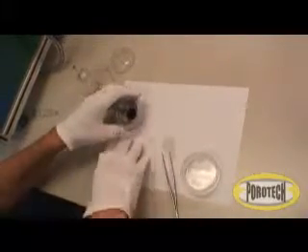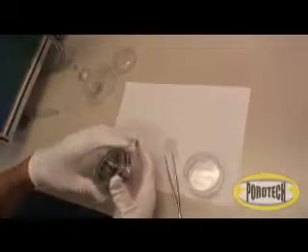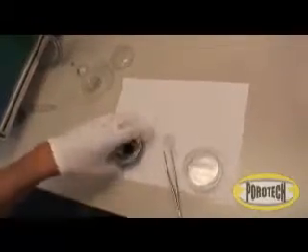When the stack is assembled, the test sample is in between the two reference samples.